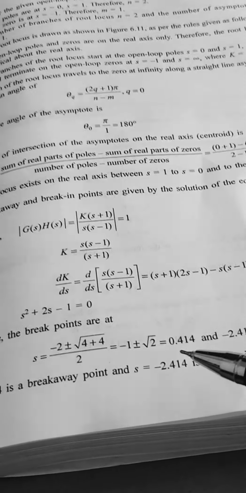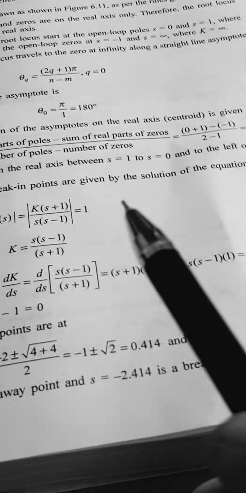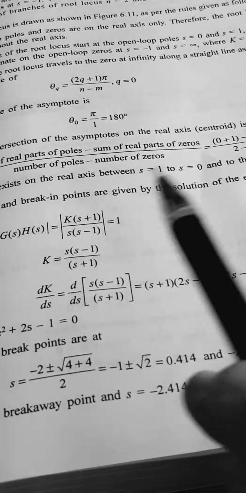So we can consider the first as a break point, s equal to 0.414, because between s equal to 1 and s equal to 0 are the poles. From the poles, the root locus starts. So in between, this 0.414 is existing. That means it is a breakaway point.